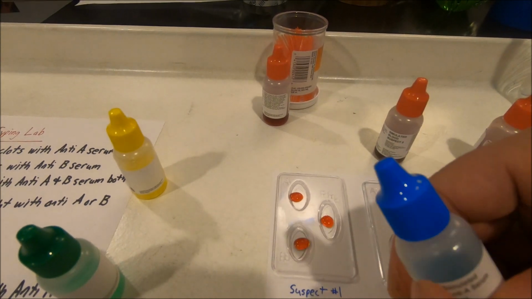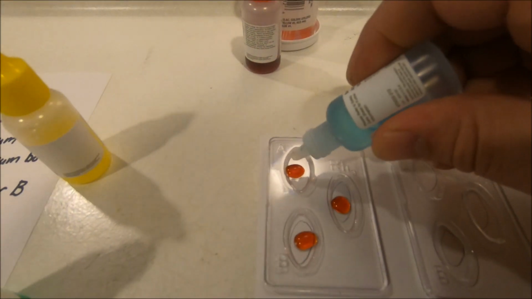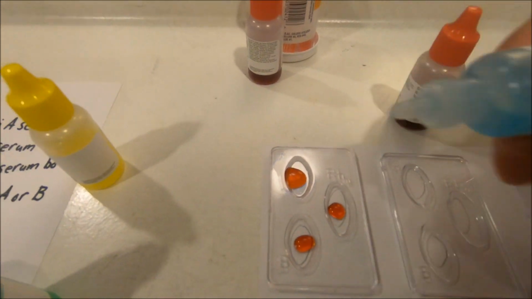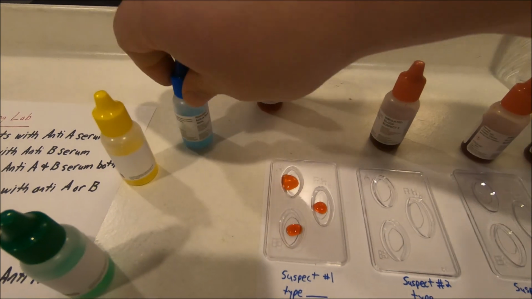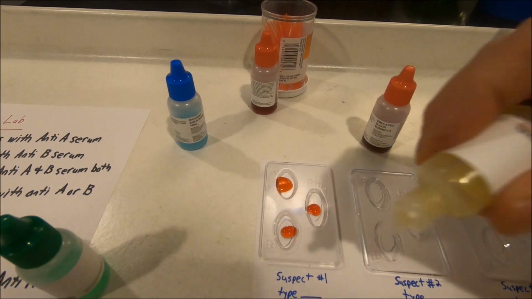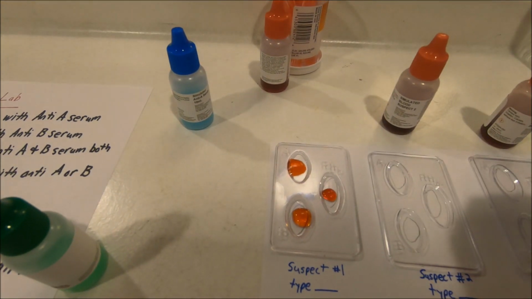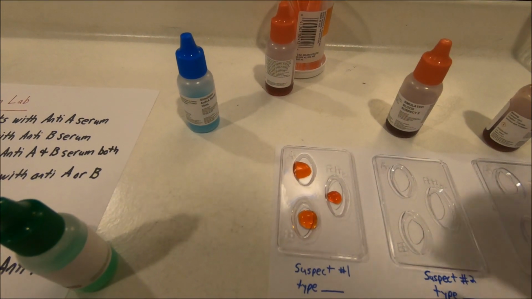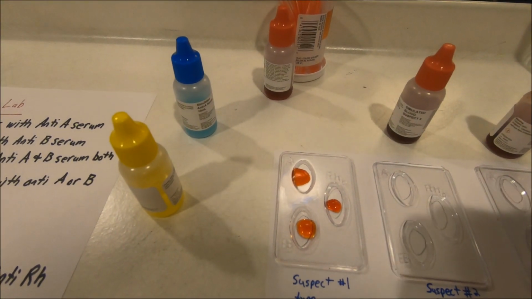The anti-A serum is going to be put into the first slot. The anti-B serum will be placed in the lower slot. And the RH serum will be placed into that third slot.